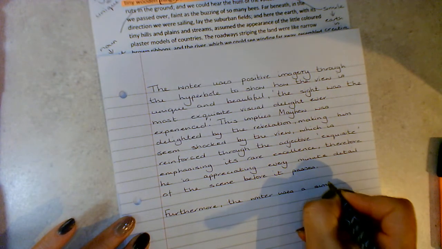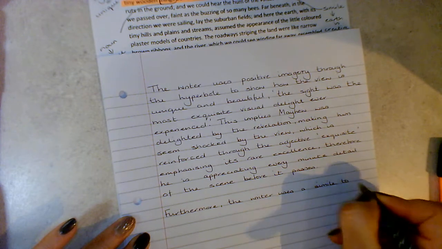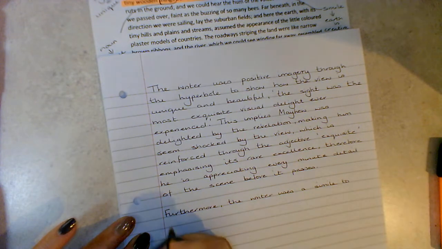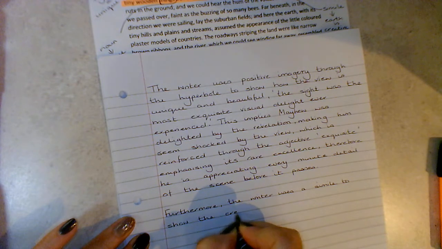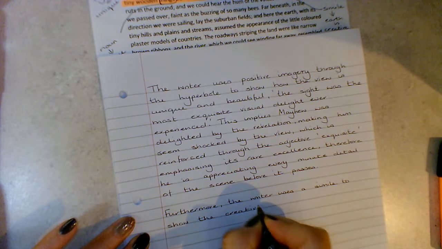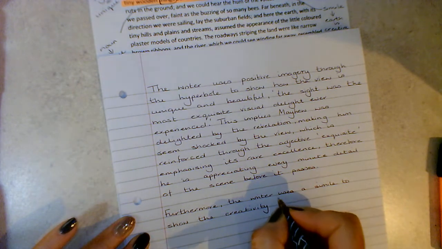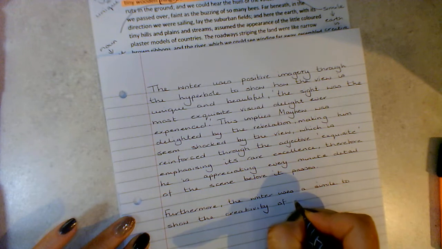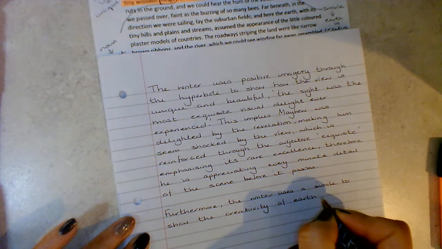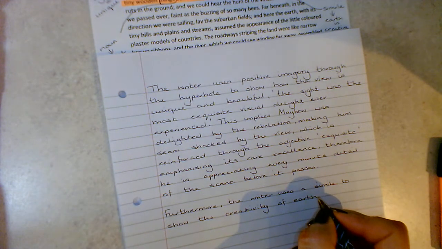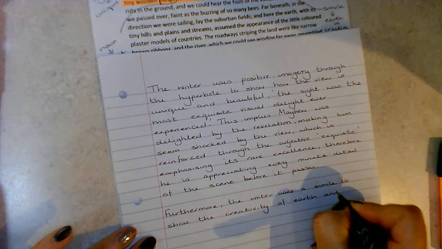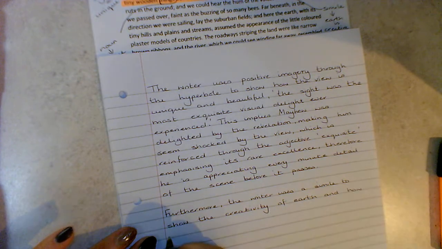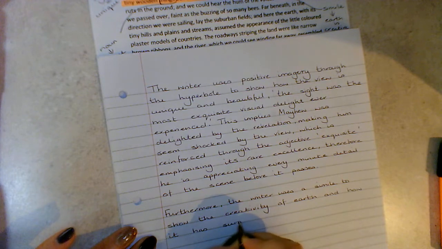So straight into the subject terminology to show the creativity of the earth and how it has surprised him.